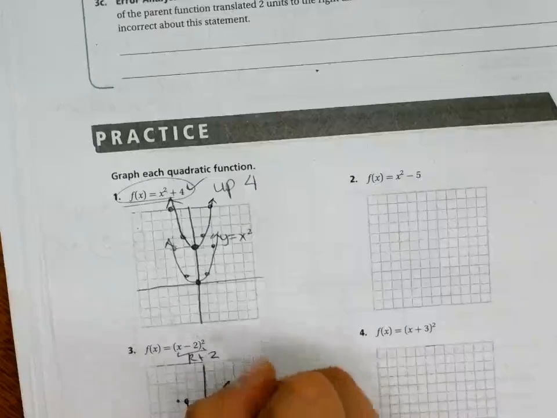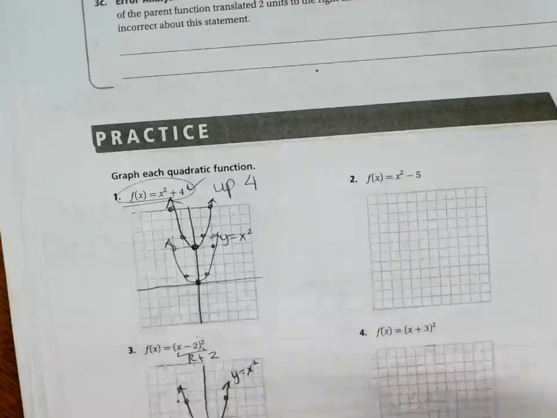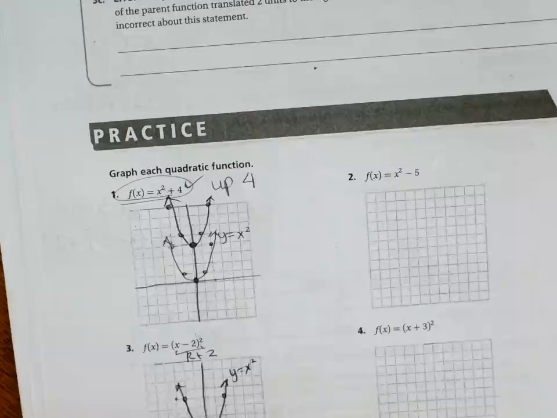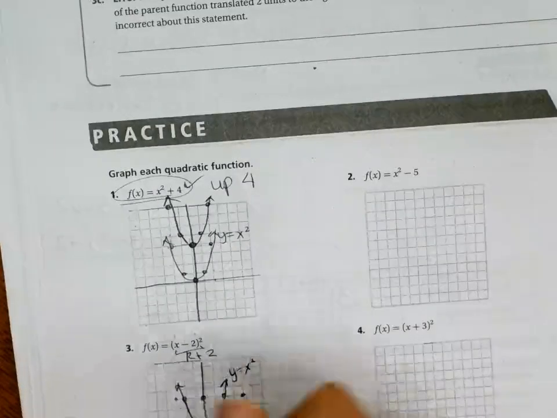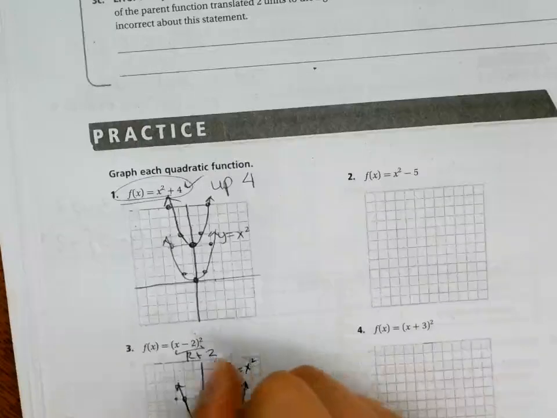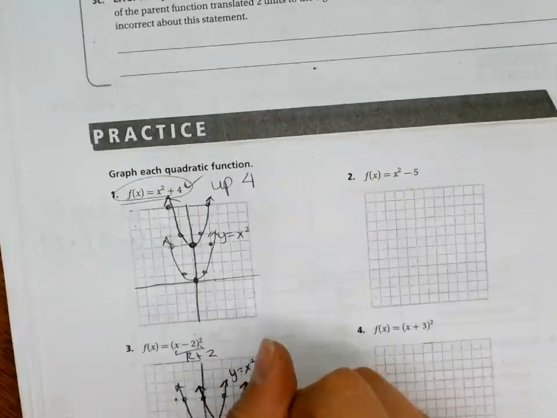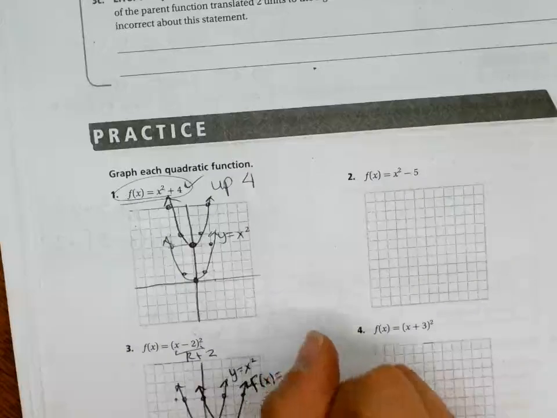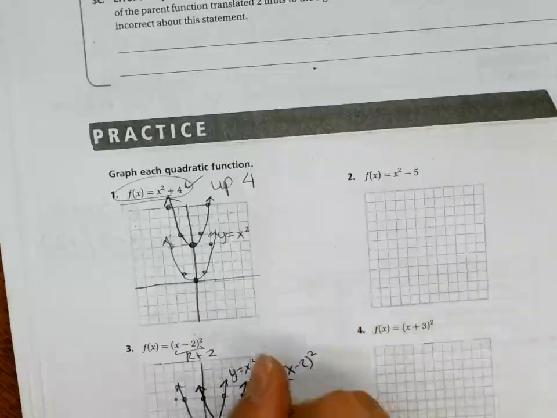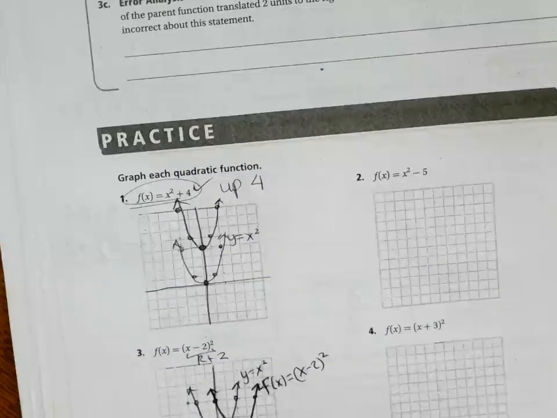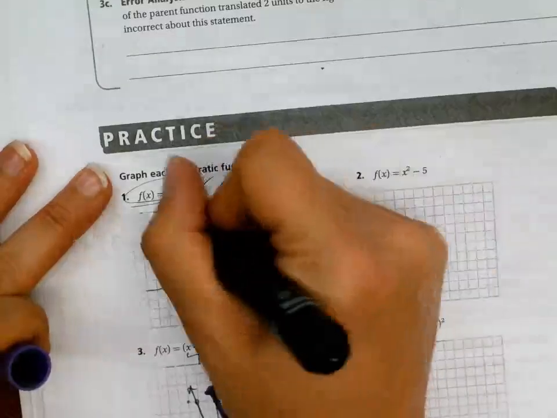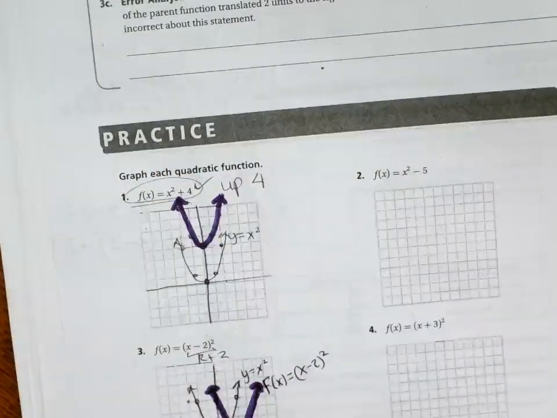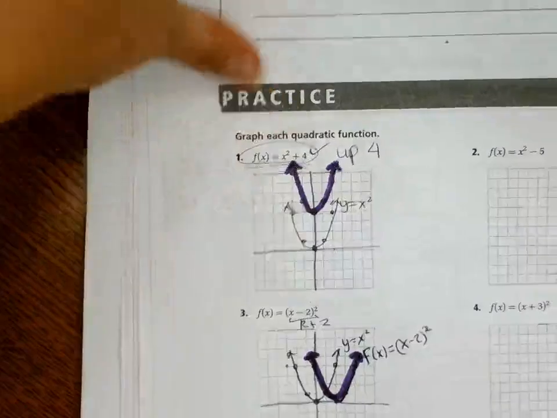So if I take my parent function of (0, 0), (1, 1), (negative 1, 1), (2, 4). This is y equals x squared. If I apply this to it, I'm going right 2. This is shifted right 2. This is your f of x equals (x minus 2) squared. So the answer is that one. Make sense? Do you guys see how I did that? I did the parent function and then I did that.